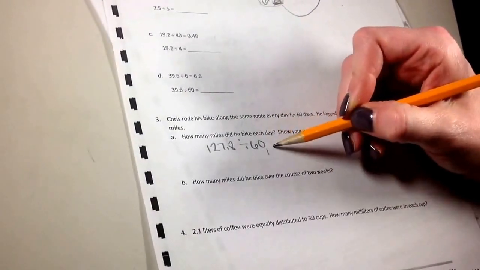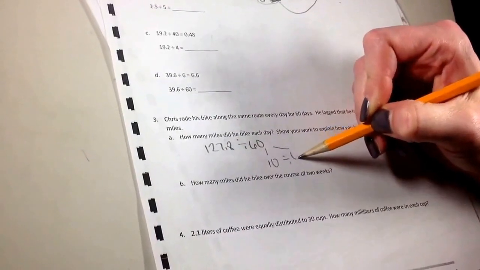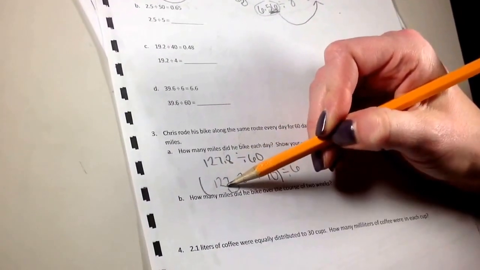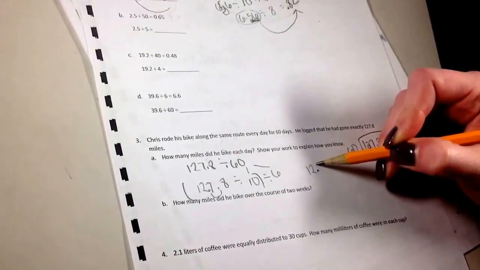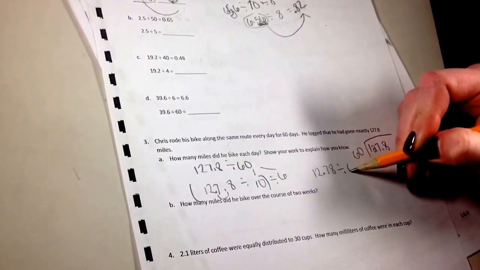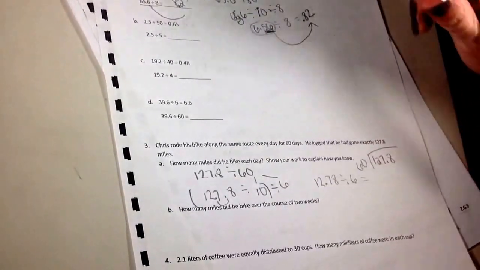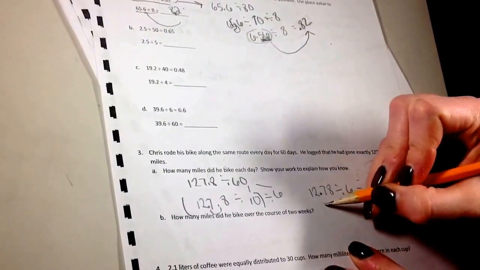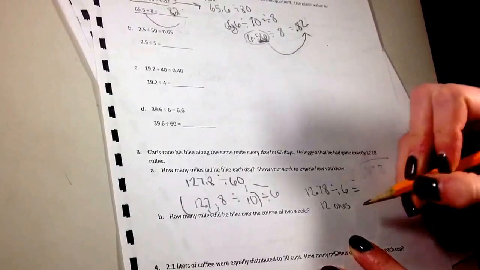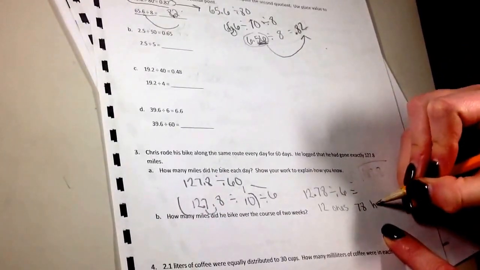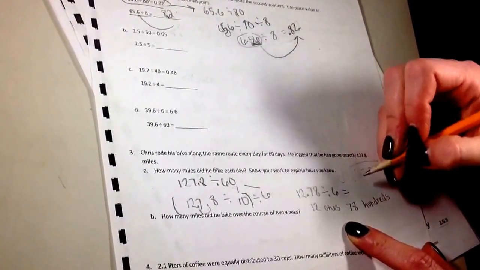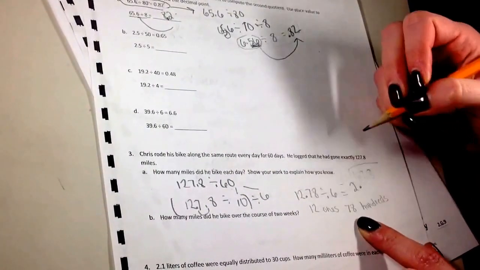So if I use the same principles that I did from up above, what I'm going to do is split this 60 into 10 and 6. I'm just using that distributive property. So once I do the 10, it's going to make it one smaller. So that'll give me 12.78 divided by 6. So if I think of it as 12 ones and 78 hundredths, I can divide it. 12 divided by 6 is 2, so I have 2 ones.